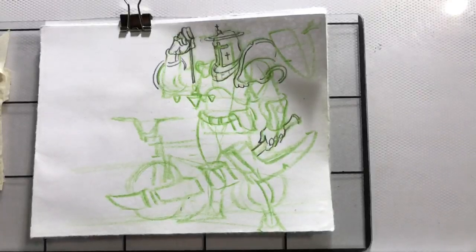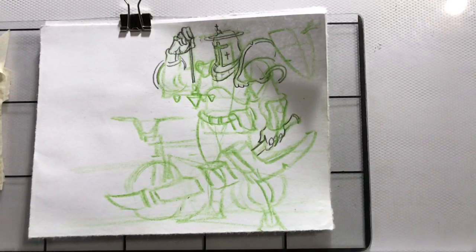Okay, now this is where we're gonna get frustrated. But this is the way I do it way faster. If I just start inking it right away, there ain't no going back.